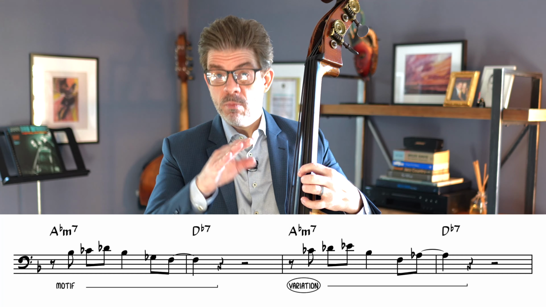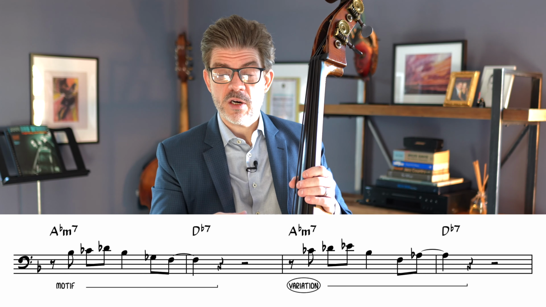And there's a slight melodic change there too. The direction of the notes changes. So let's hear them now in context, just one right after the next for one chorus. So again, motif, variation, rest, motif, rest, variation, and so on.